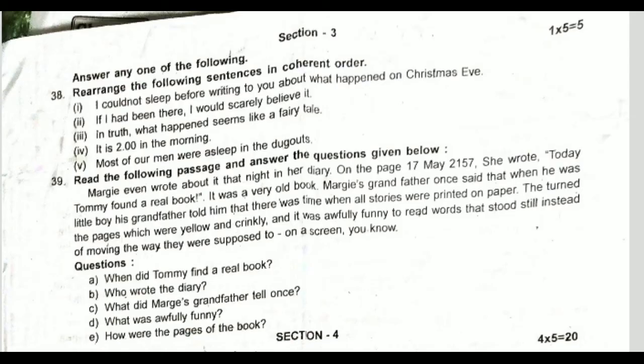Fine children, moving on to section 3, answer any one of the following. 38th question, rearrange the following sentences in coherent order. First one, I couldn't sleep before writing to you about what happened on Christmas Eve. Second one, if I had been there, I would scarcely believe it. In truth, what happened seems like a fairy tale. It is 2 in the morning. Most of our men were asleep in the dugouts. So, it is now jumbled up. We have to write in order.